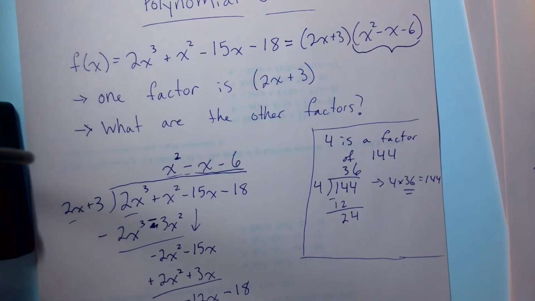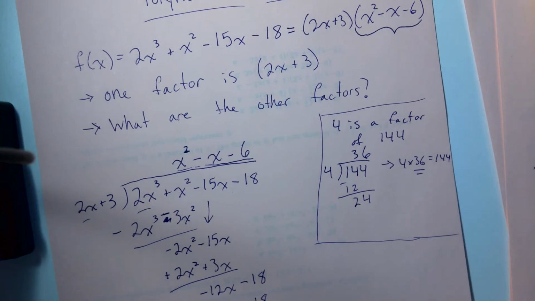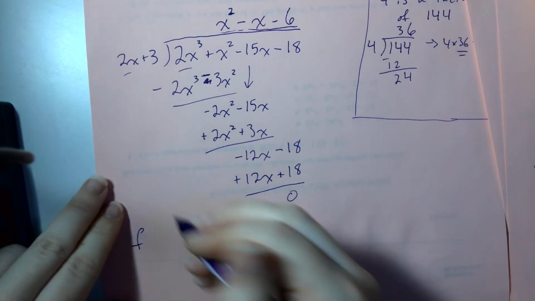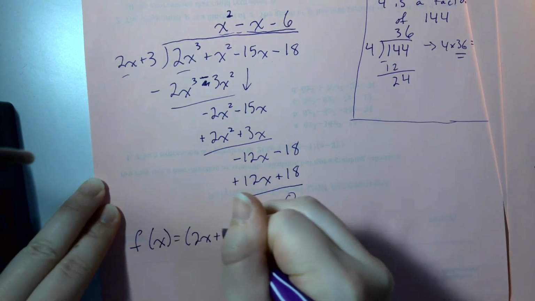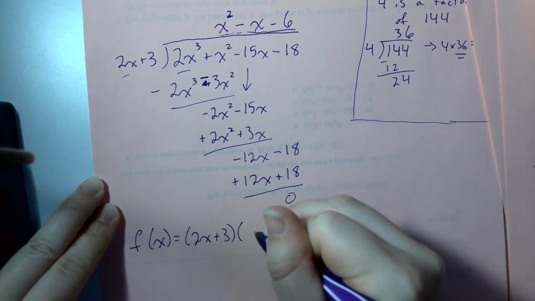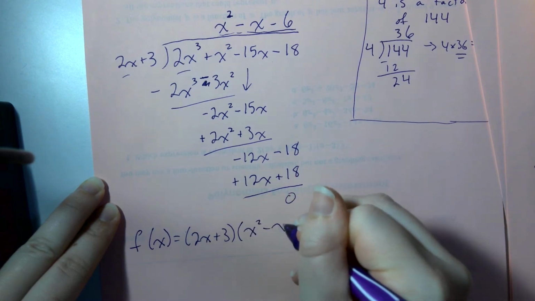So let's write down that so far we have f of x equal to 2x plus 3 times x squared minus x minus 6.